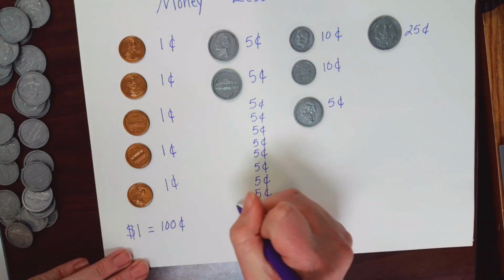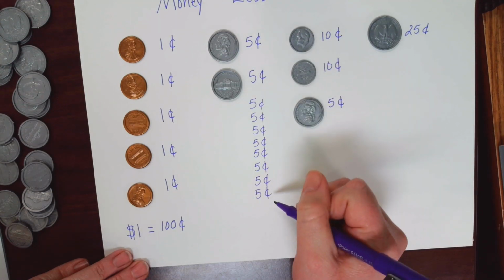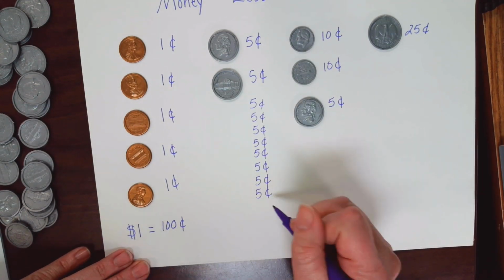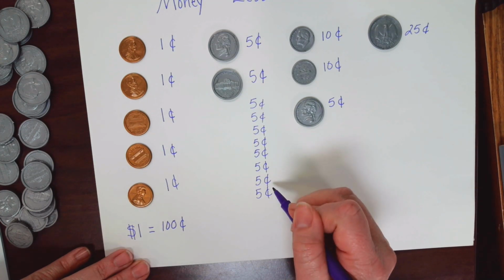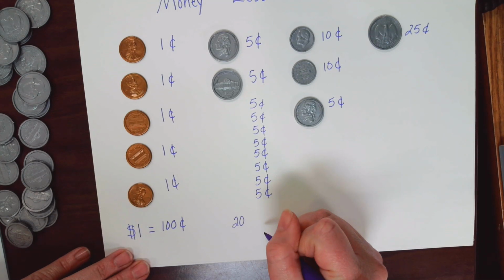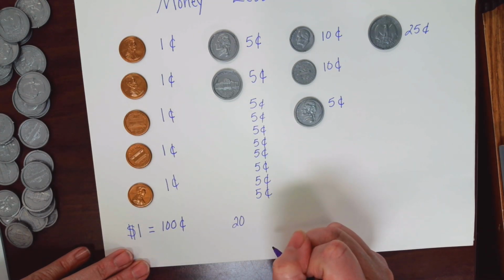So using our math problem sense, if this is 50 cents, and it takes 10 to get to 50 cents, and we need 100 cents, we can double our 10, so we would need 20 nickels to get to 100, to make $1. Okay?